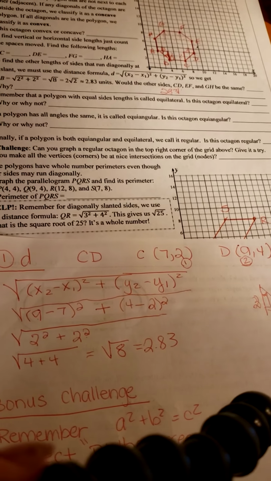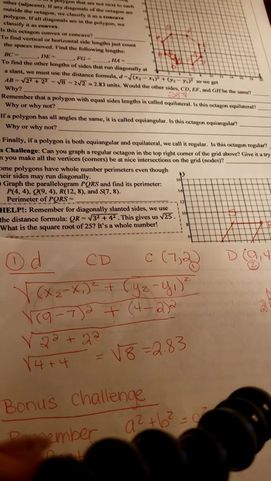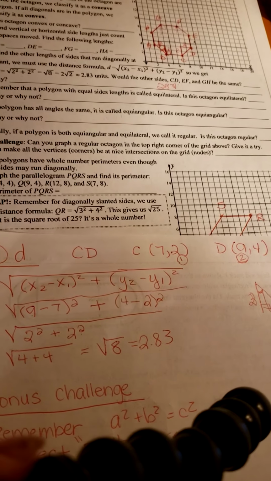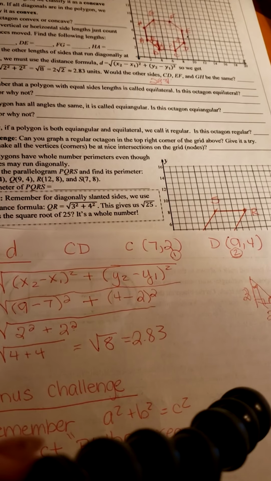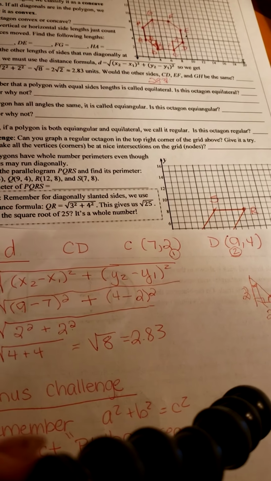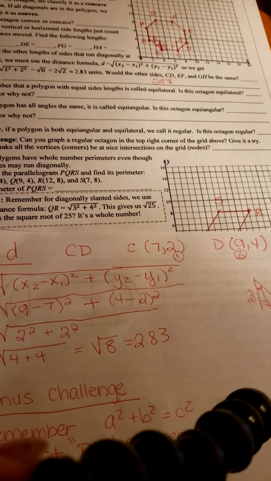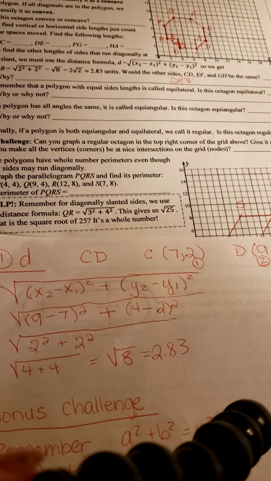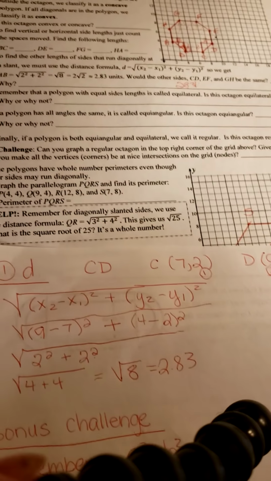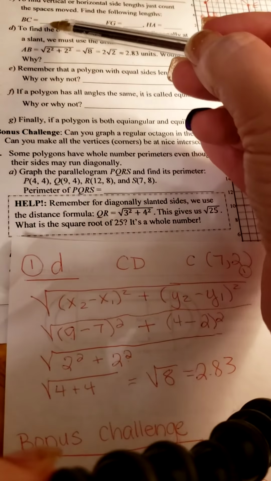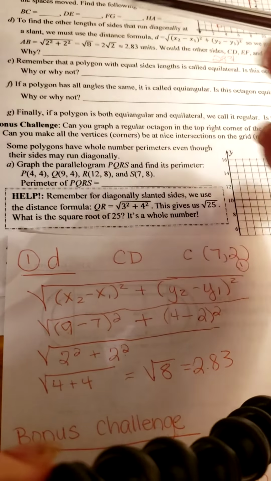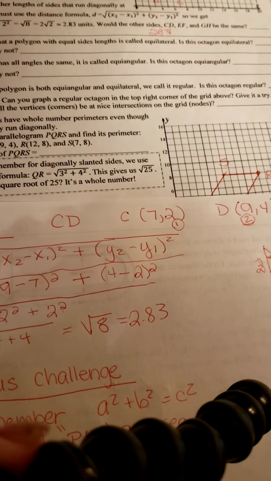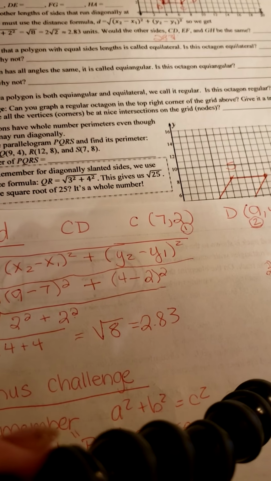Now, if a polygon is both equiangular and equilateral, we call it regular. Now remember, is it equiangular? Did you figure that out? Yes or no? Is it equilateral? Was it equilateral? Okay. Then we call it regular. It has to be both to be regular. All right.